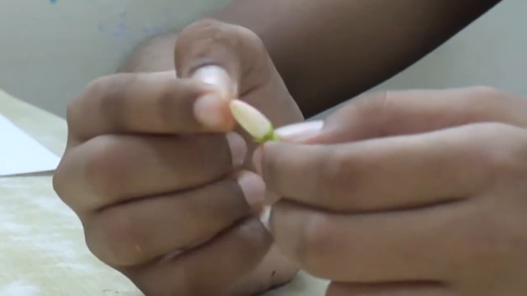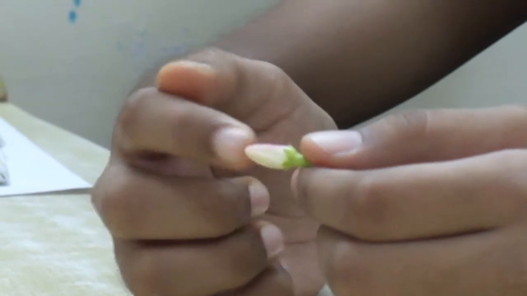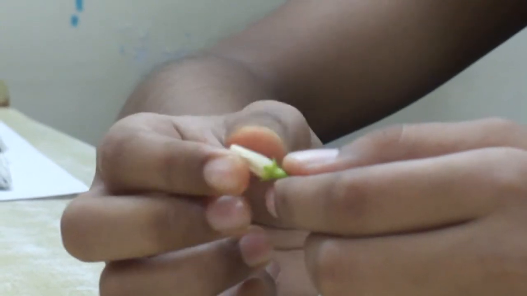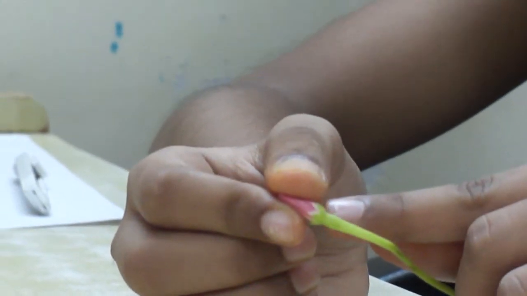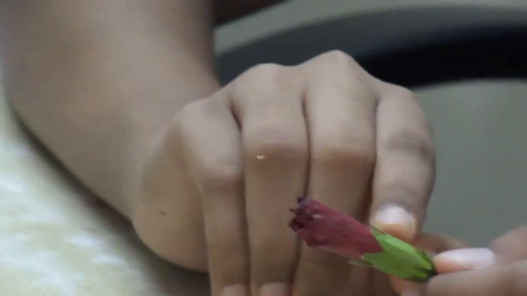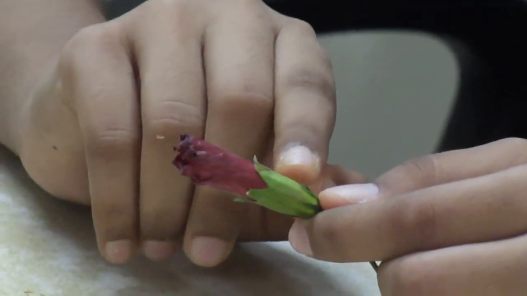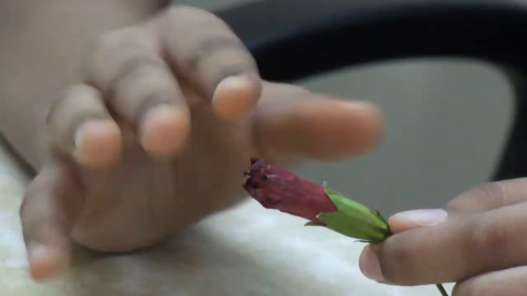Now, as you can see, these colorful things here are wrapped around like a circle. And now, can you see these very small green things? Let's take another one, in this you can see it clearly. These green things are known as the sepals. And do you know that the sepals protect the bud so that it can grow safely.